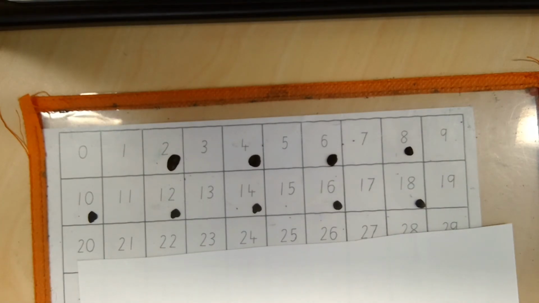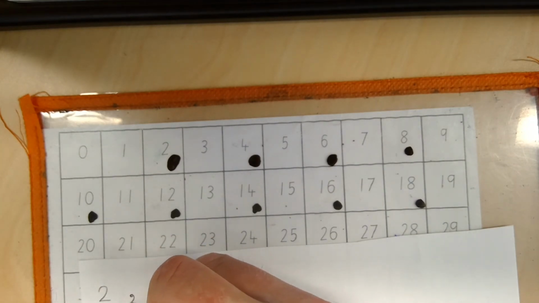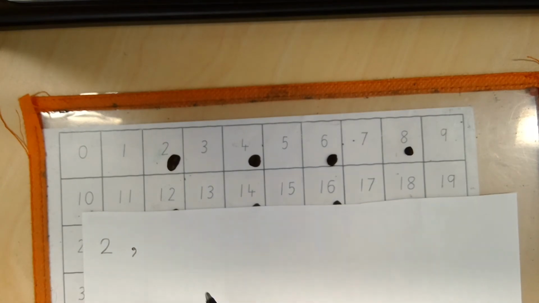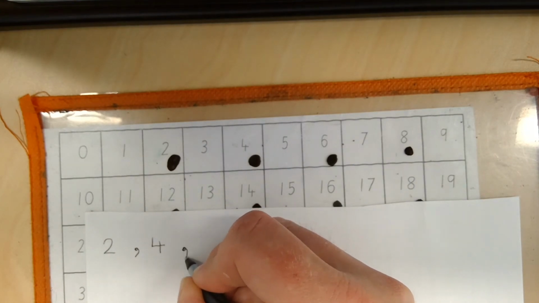Once you've done that, you're going to start writing the numbers in order because it's a really good skill. So my first number is 2. I'm going to do a comma in between as well. My next number is 4. So I'm going to write a number 4 and then do a comma.